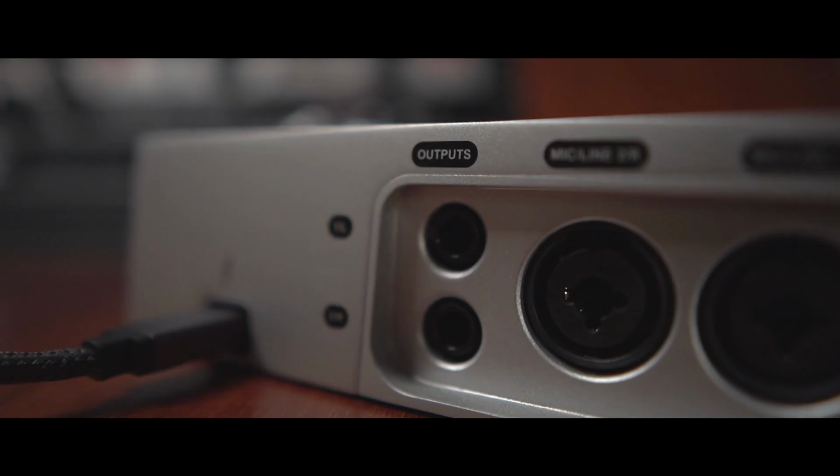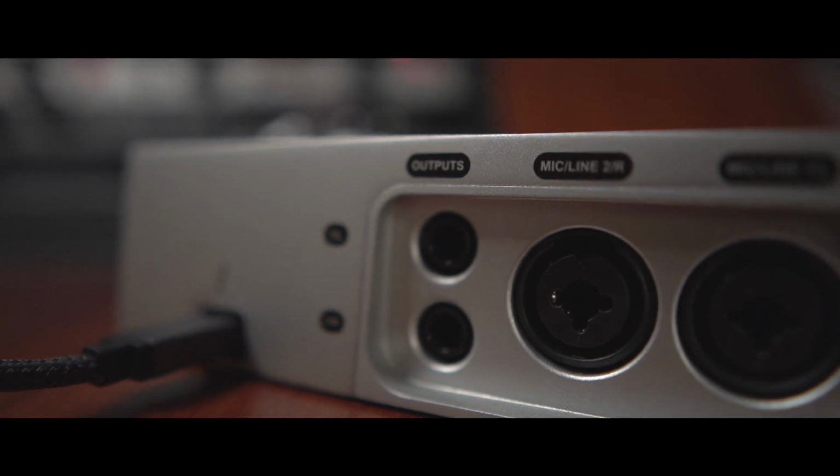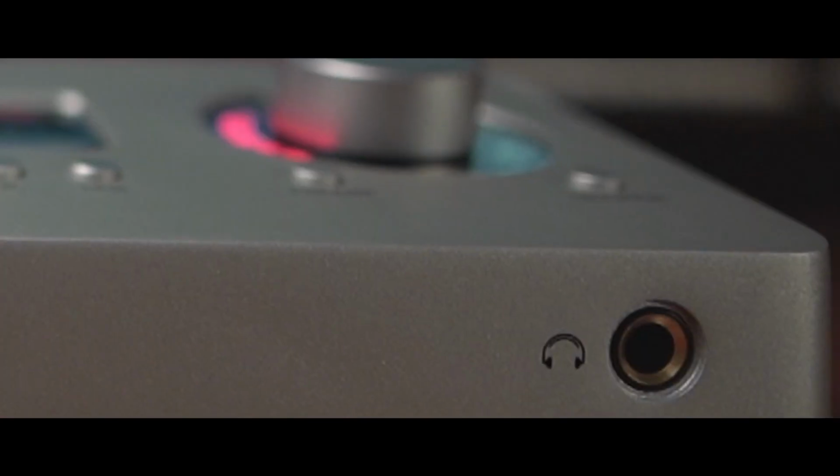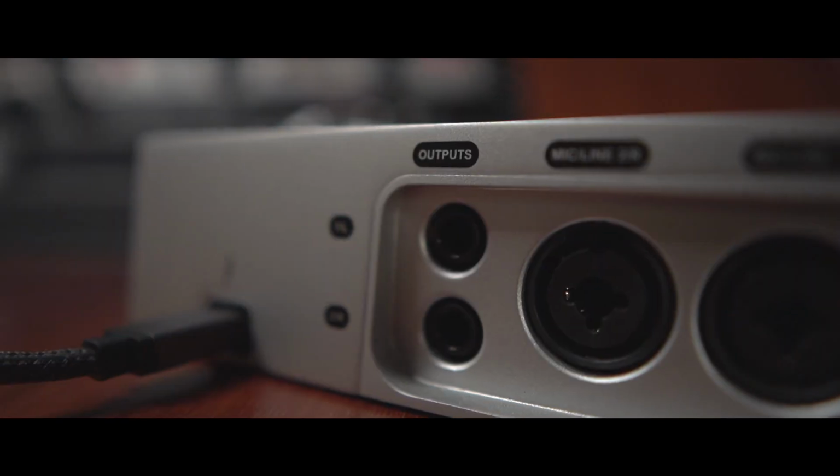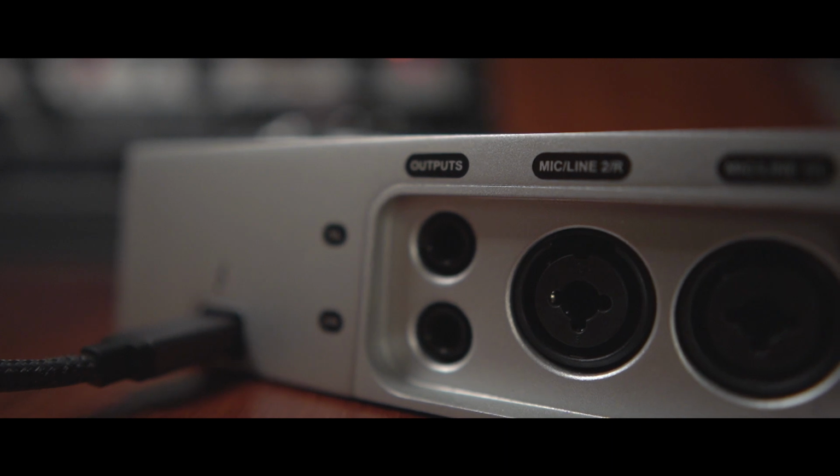Another common term that you'll find on the back of the Apollo Solo is output. This just refers to the routing, where the signal is being sent out. You'll see an output for headphones, and an output for your left and right monitors, and that's just telling you where the signal's going.